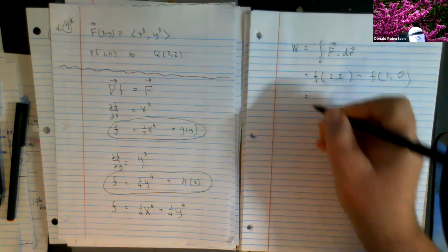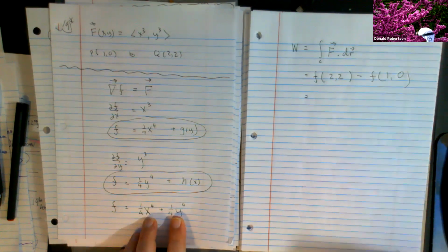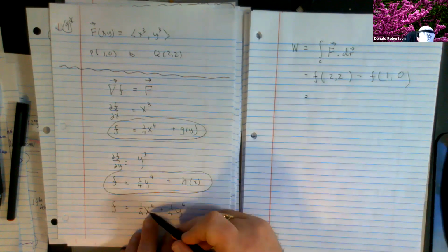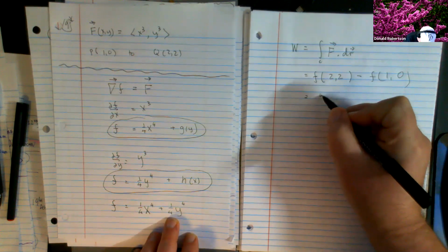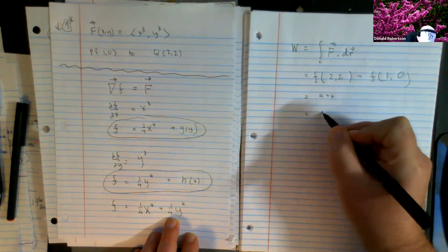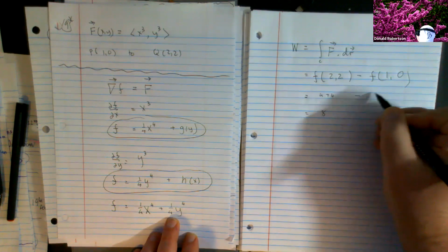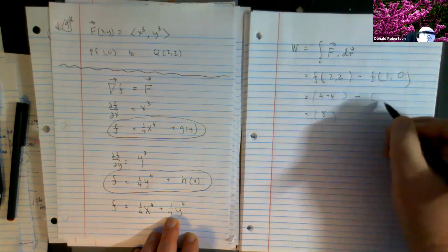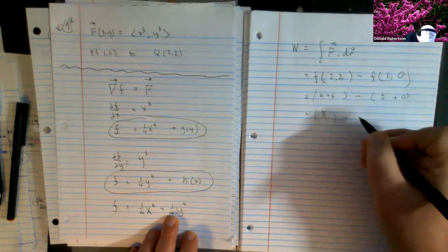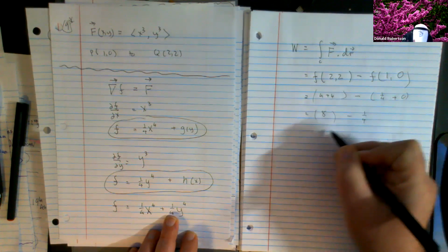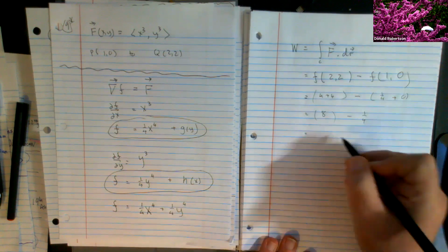And this is the function I'm going to be using. So put a 2 in there, you get 4, and then you get another 4. So I guess that's 8. And you put a 1 in there, and a 0 in there. You get that. So you get 31/4.